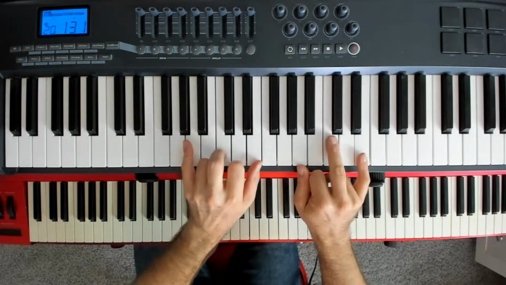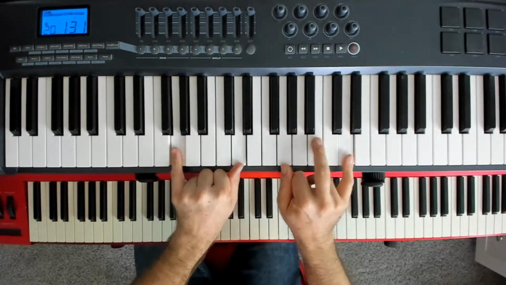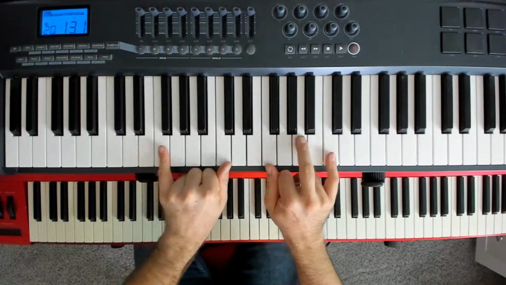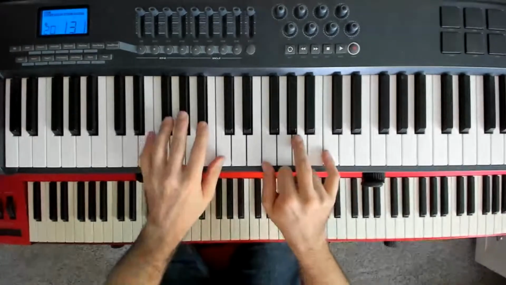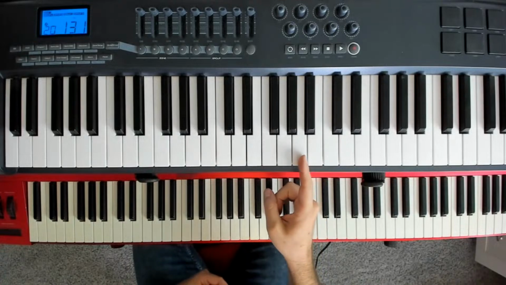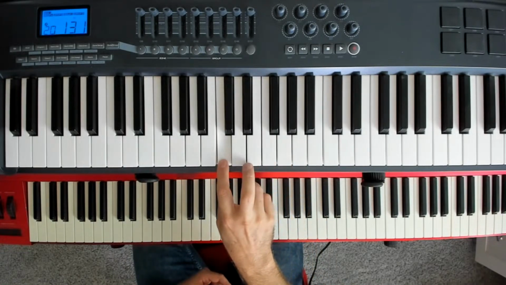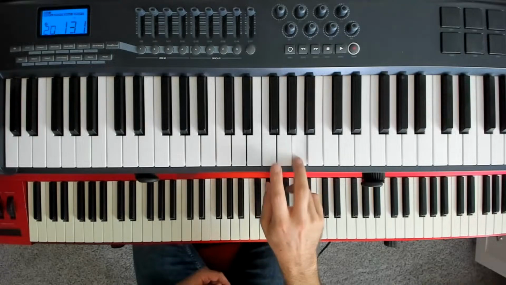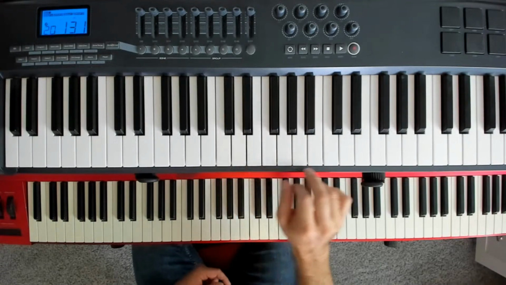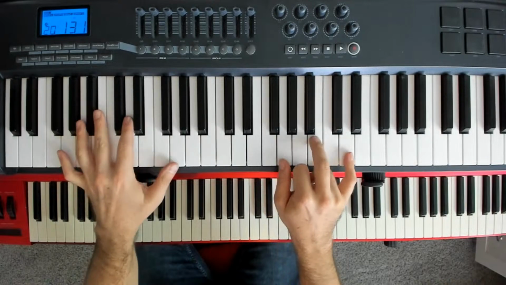You notice how last time I started with 6, went to 4, went to 5, then I went to 3, then you could play the 4 and then drop down to the 2. If you notice, this is what I was doing. I was just jumping down with the chords.